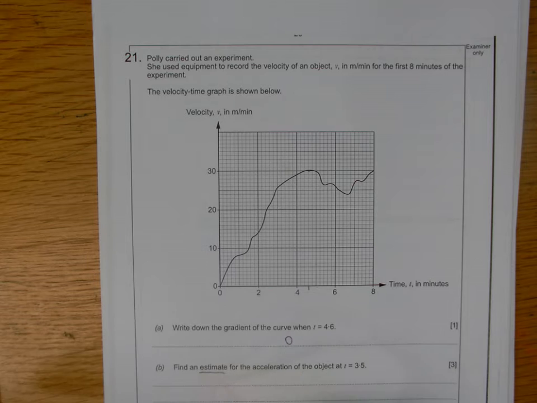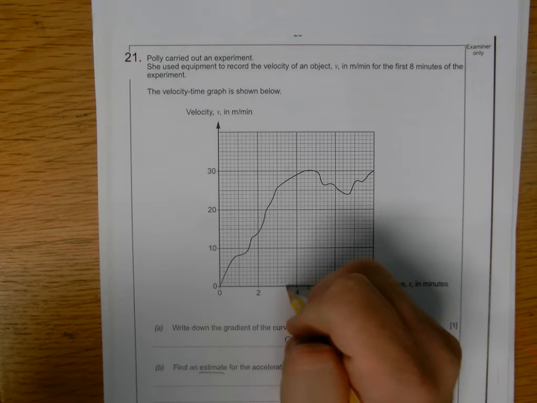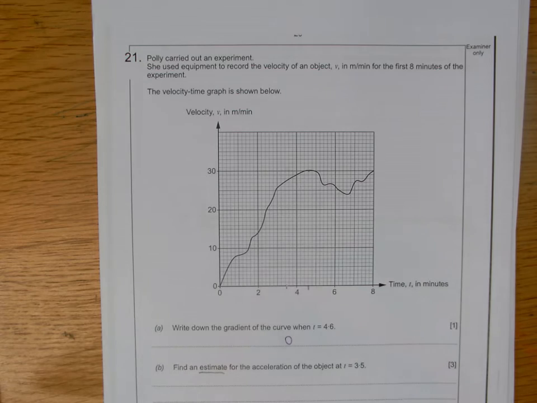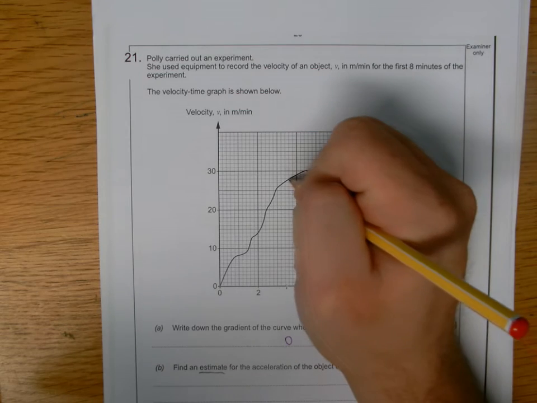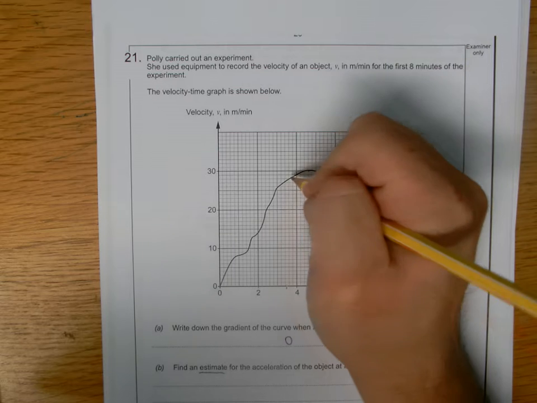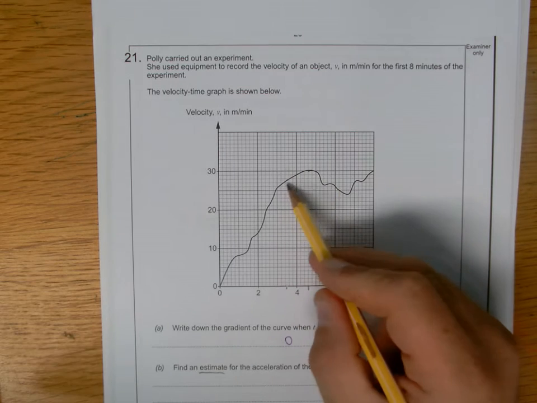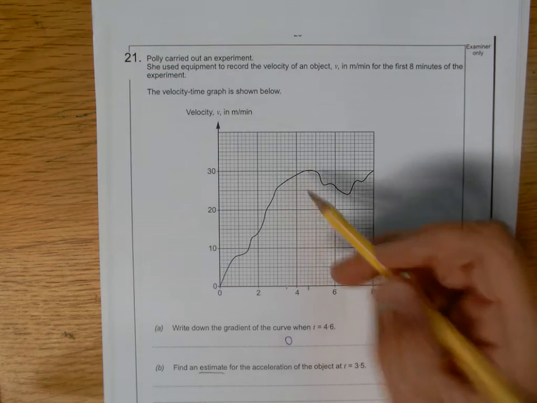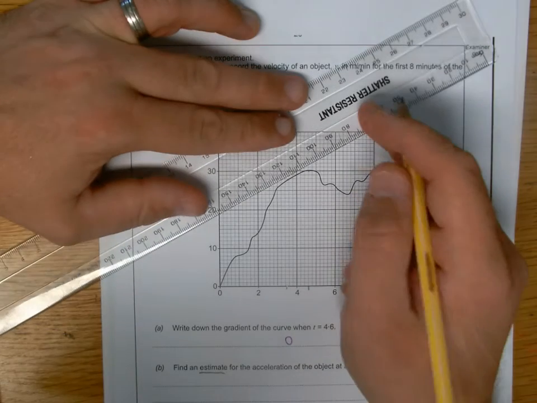Now again, you see that word estimate. To get the acceleration, we're going to draw a tangent again, and it's going to be an estimate because we are drawing a tangent by eye. And it's going to be at 3.5 seconds. So 3 is there, 3.5 is between 3 and 4, so we're going to go at that particular point there. What's quite nice about it as well is that it's a nice gradual climb here. It's going to be easy to get a ruler lined up with this.